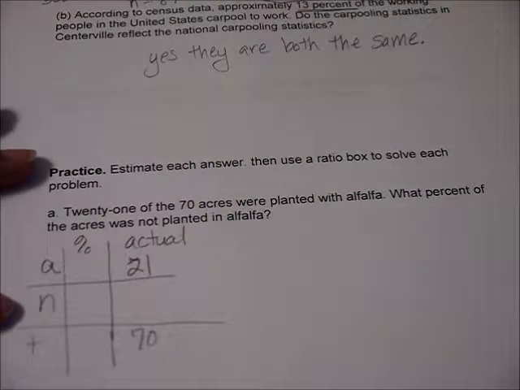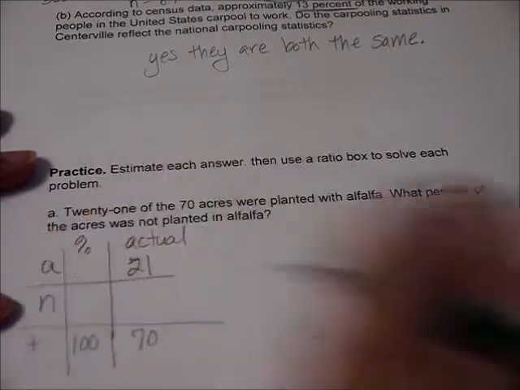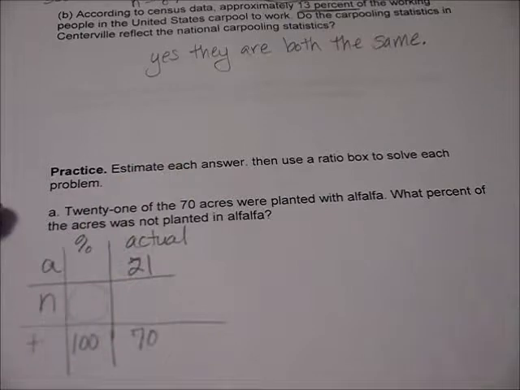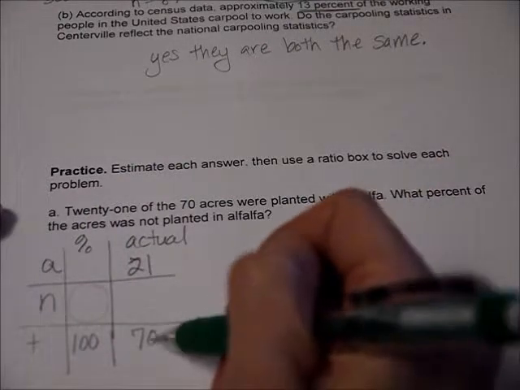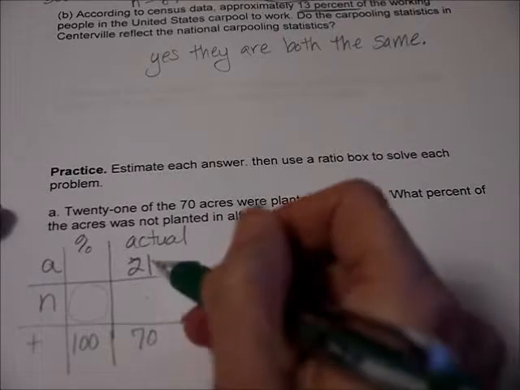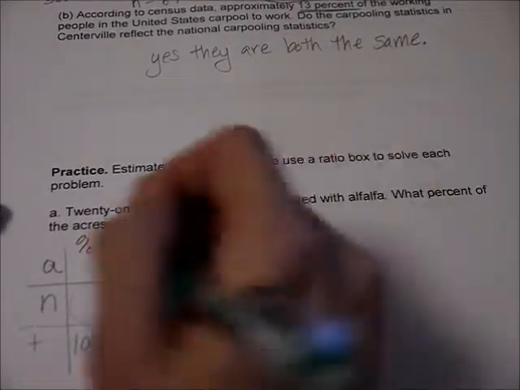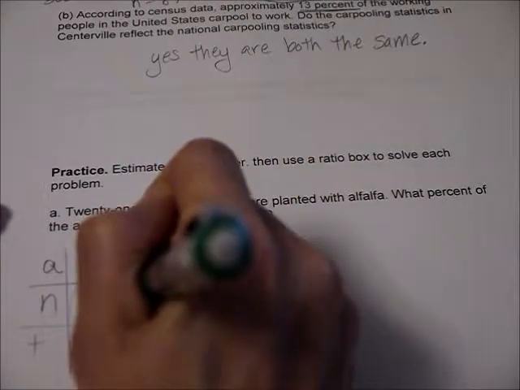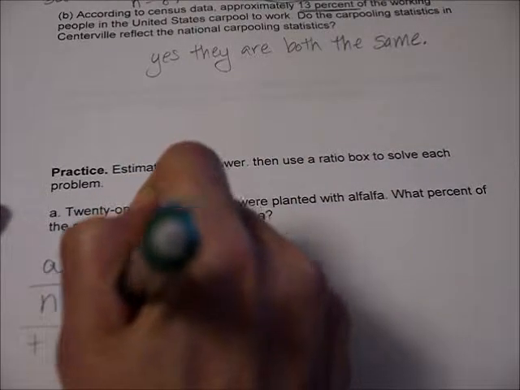What percent of the acres, and then we know this is 100, what percent of the acres was not, so we're looking for this box there, not planted in alfalfa. Now we can figure out this box because 70 minus 21 is going to be 49. Am I correct? Yes.